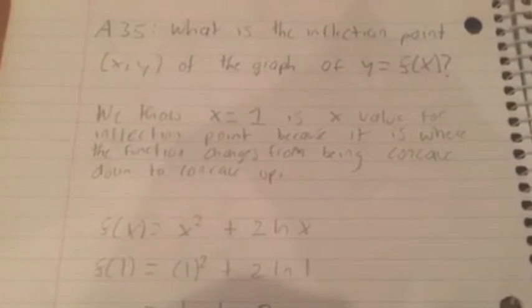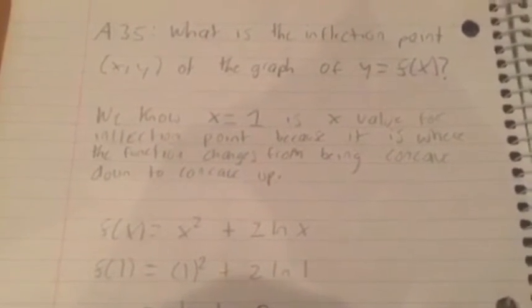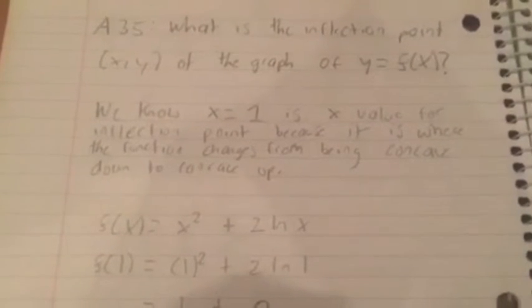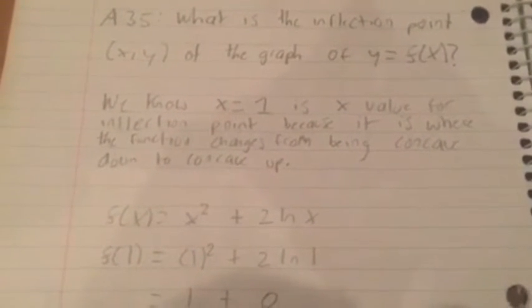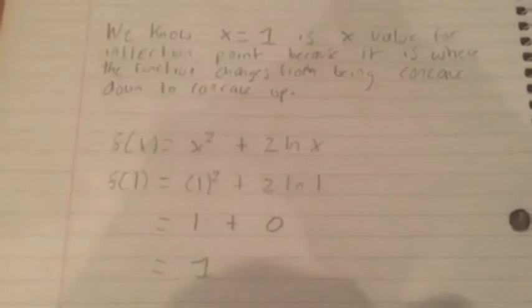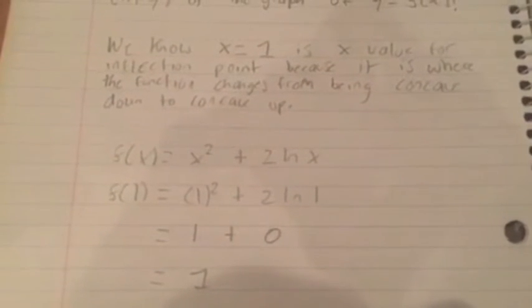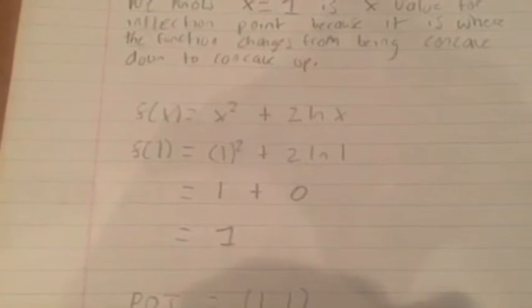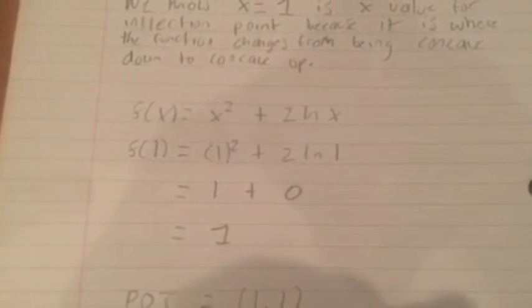This is at x equals 1. So if we take that value of x equals 1 and sub it into the function, we can get the y value and figure out the inflection point. When we do this, we get the y value to also be 1. Therefore, the POI is 1, 1, and the answer is B.